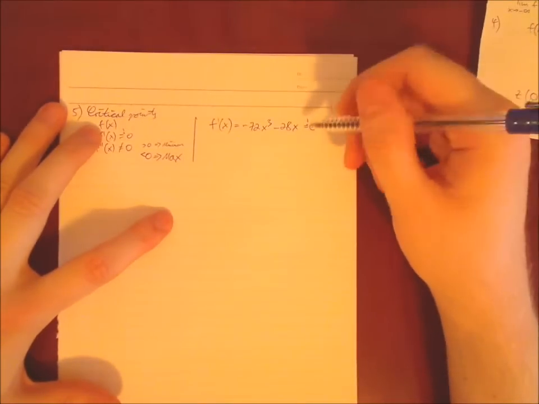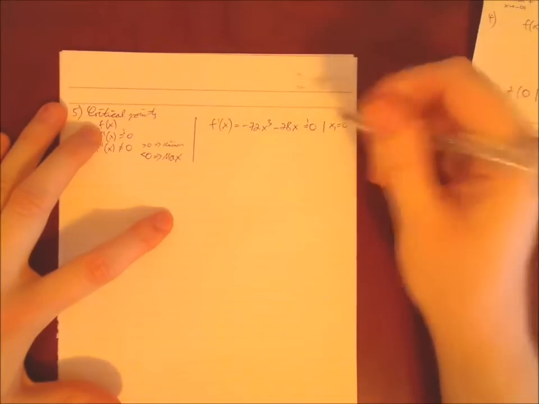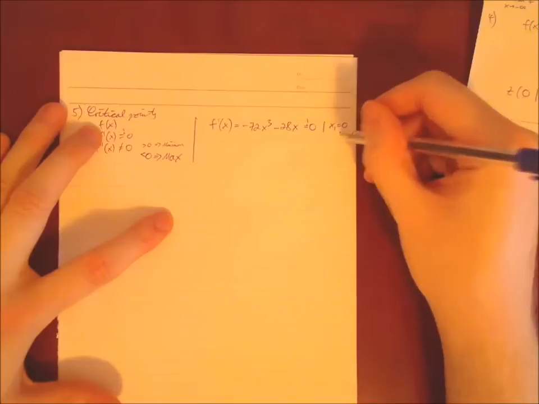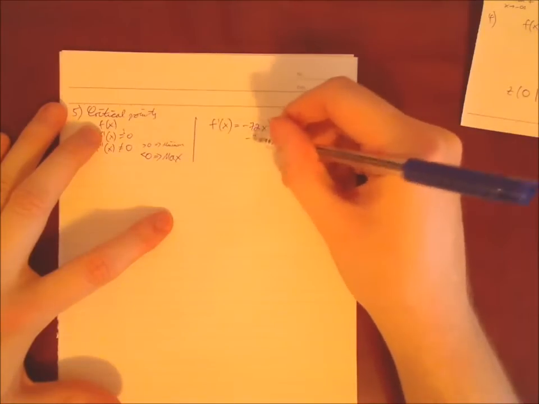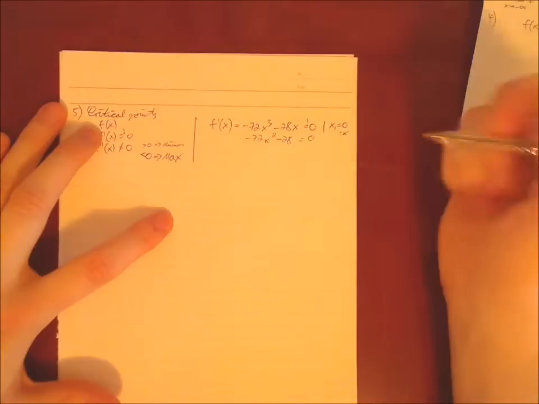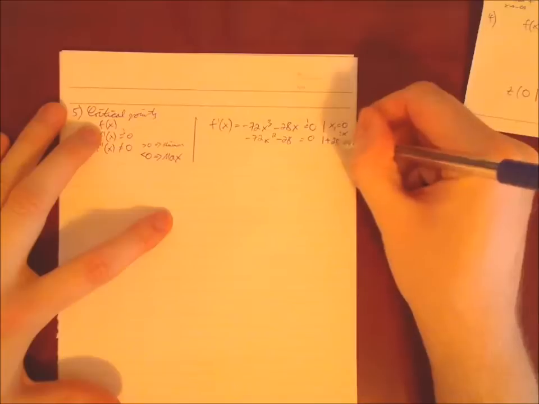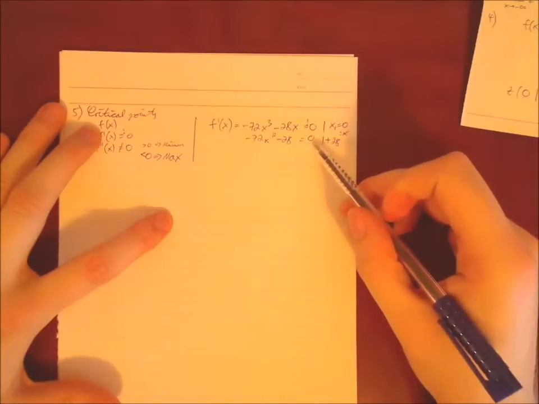There we see, okay, the first solution would be x is 0, so x1 is 0. Then we can divide by x and say minus 72 x to the power of 2 minus 28 equals 0, then we can say plus 28, so 28 to the right side.